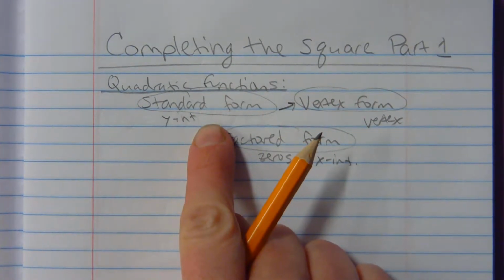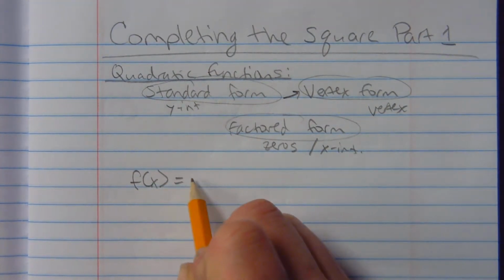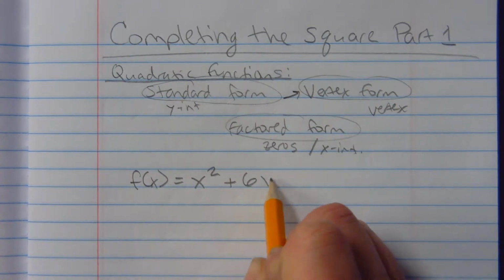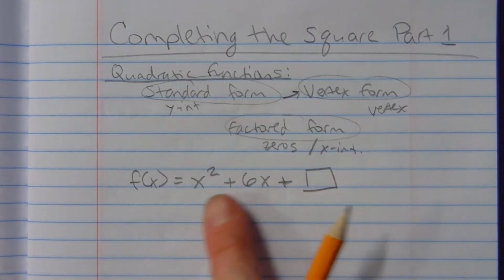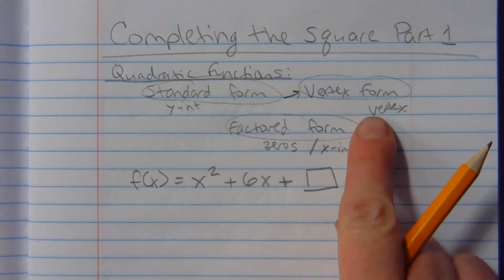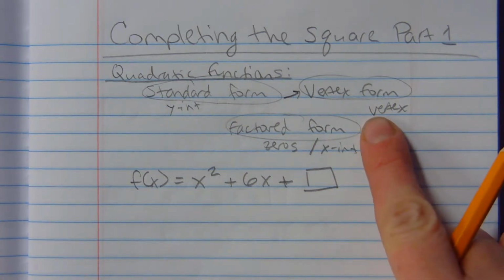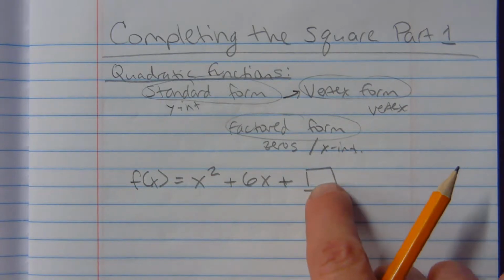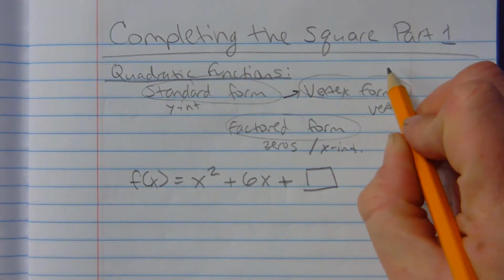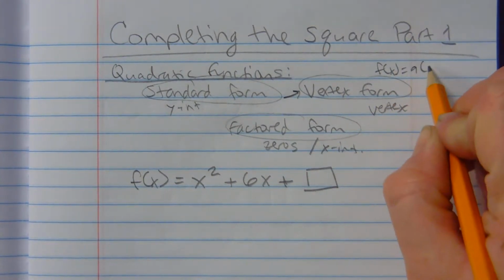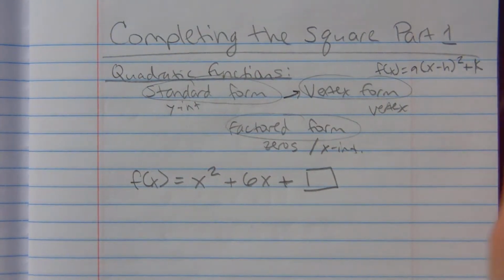If I give you an equation in standard form, such as our first example, f of x equals x squared plus 6x plus, and then I'm going to say some number. If I give you this in standard form, I want to know what the vertex is so I can graph this easily, because I know the vertex will be that middle point on my parabola. But I need to make sure that I can figure out what goes here to make a perfect square, because vertex form will look like f of x equals a times parentheses x minus h squared plus k. So I want to get it to be here.